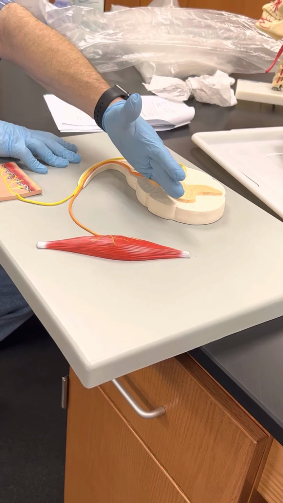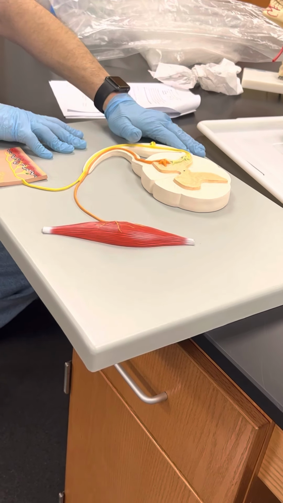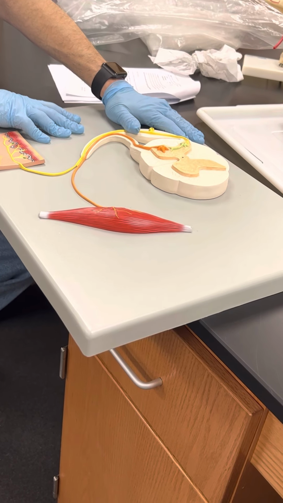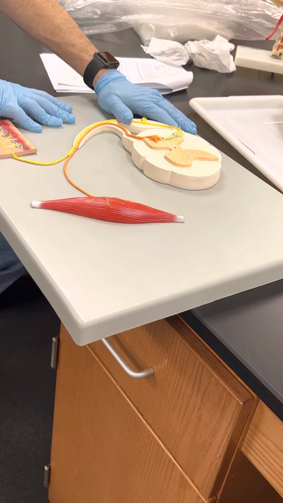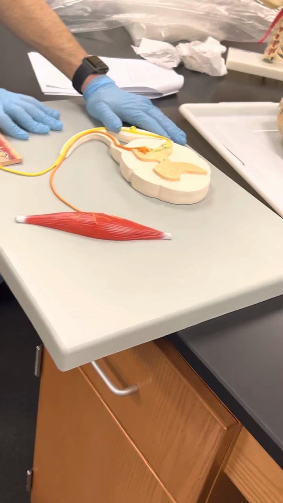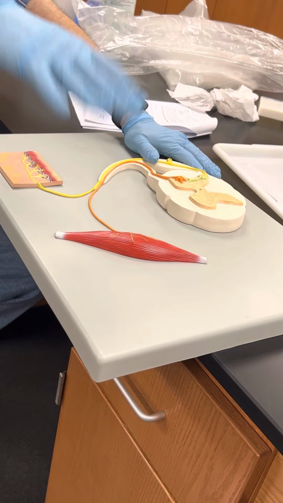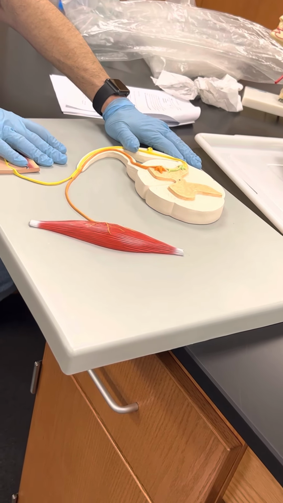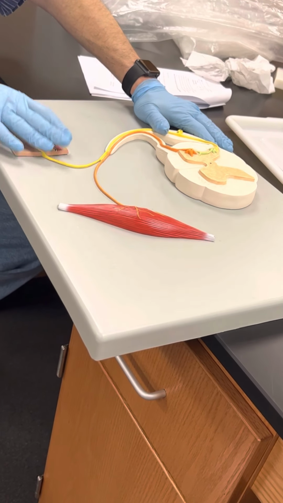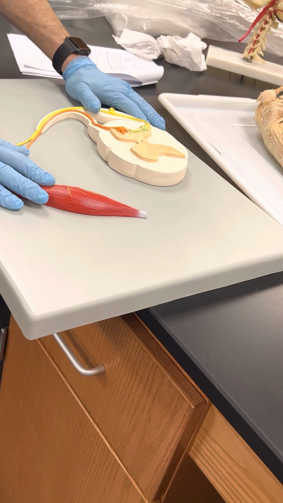Now, motor doesn't mean moving all the time. It means moving, but it also means things like telling a gland to secrete, or telling a smooth muscle in your intestine to contract so that it can move the stuff along, the feces along. So if it's not sensory, which is one of your five senses, then it's probably motor.